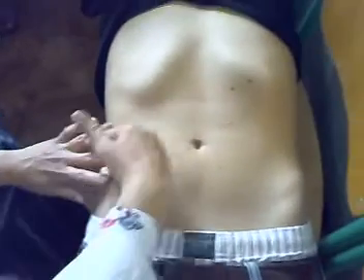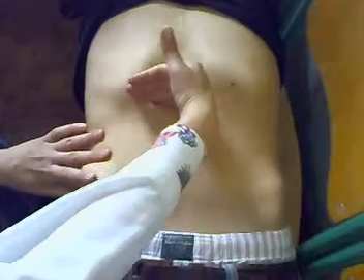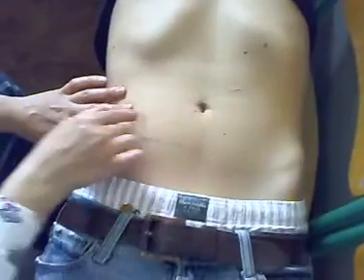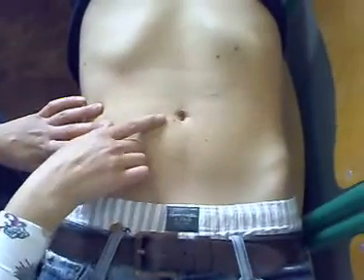In the same way, you have to put pleximeter perpendicular to the border, approximately at the navel level, and move it upwards till dullness, then downwards.